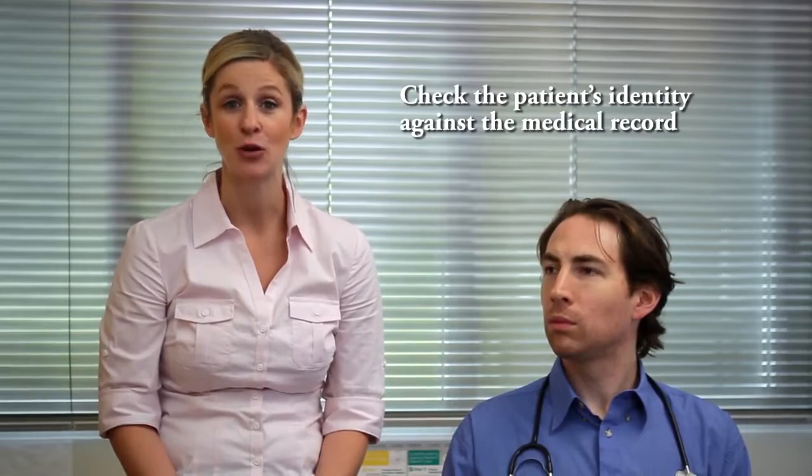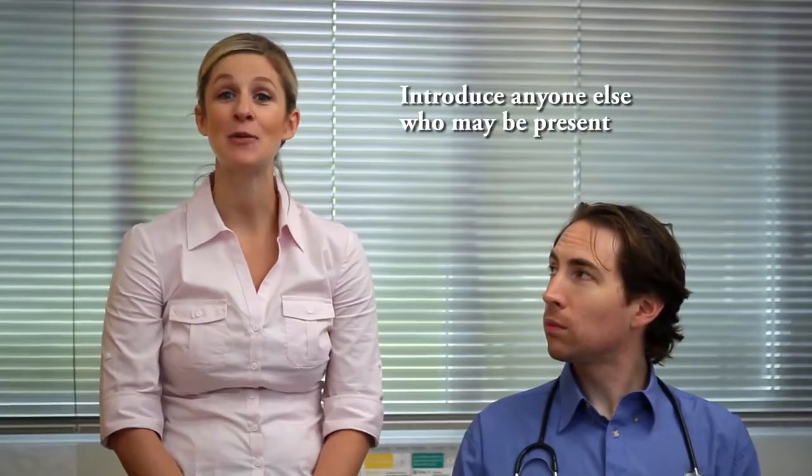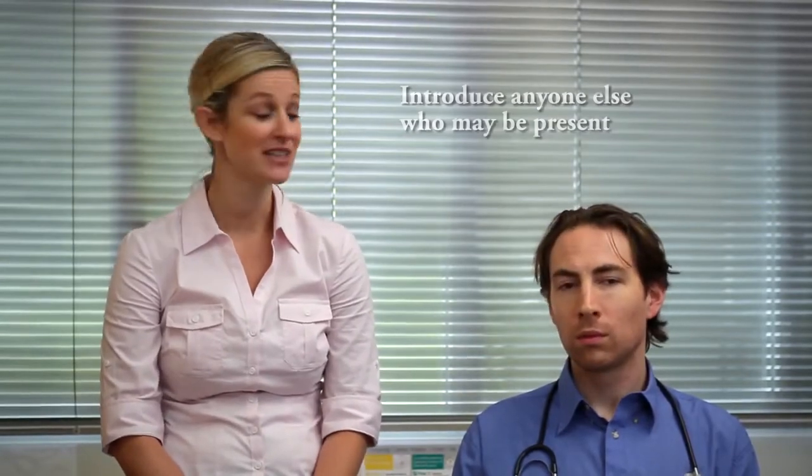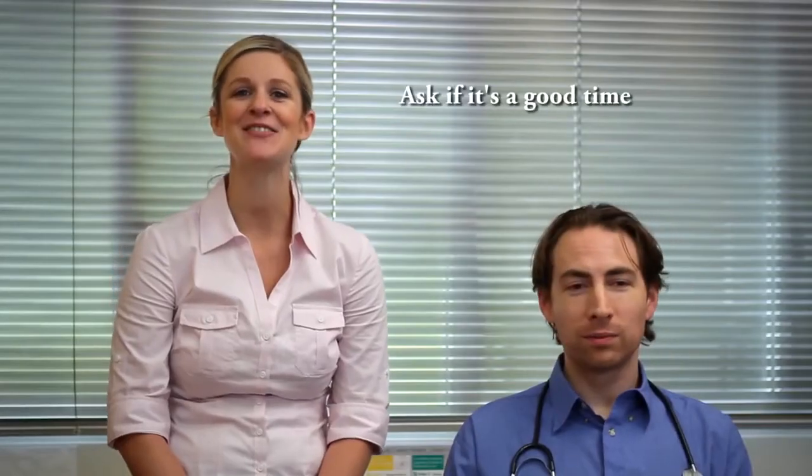While doing this, you'll also need to check the patient's identity against the medical record. Name, medical number, date of birth? That's it. Introduce anyone else who may be present, like a student or supervisor. It's only polite. And ask if this is a good time for them to have this discussion. It's always good to get a clear consent from the patient with stuff like this.